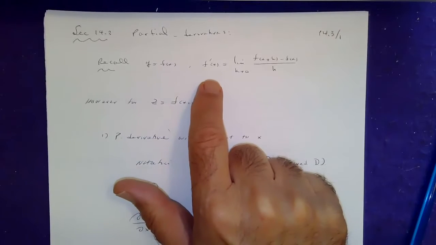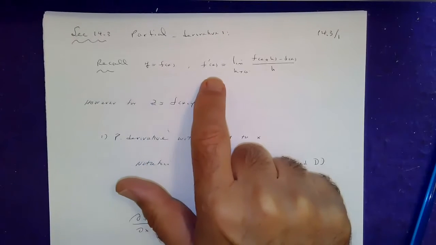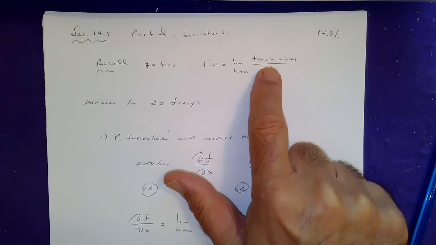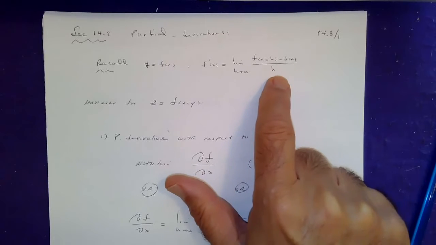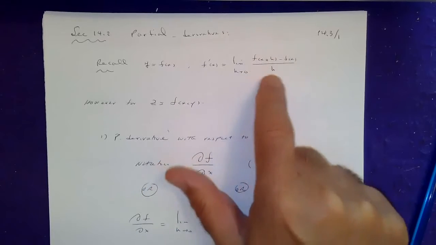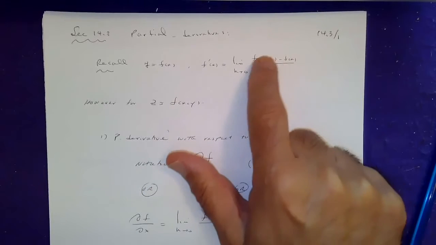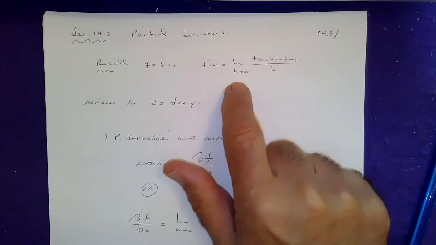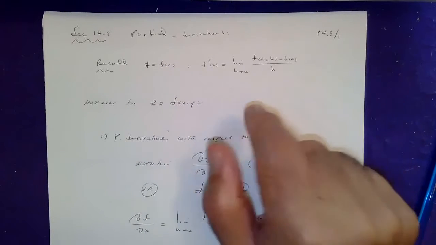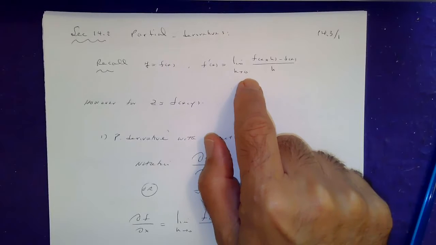Recall the definition of the derivative for a single-variable function: f prime of x is the limit, when you increment x by an amount h, of f of x plus h minus f of x, divided by h, as h approaches 0. As a matter of fact, this is the slope of the secant line when you connect two distinct points on the curve and let the distance between them get closer and closer to 0.